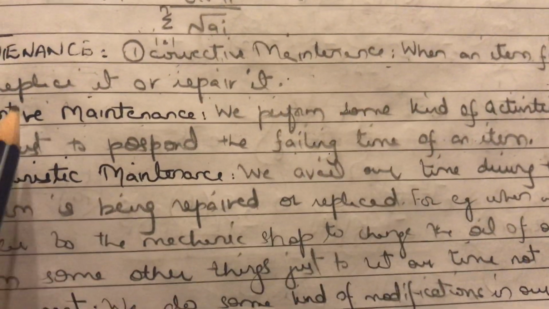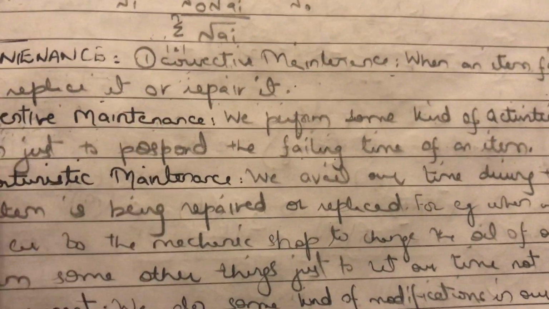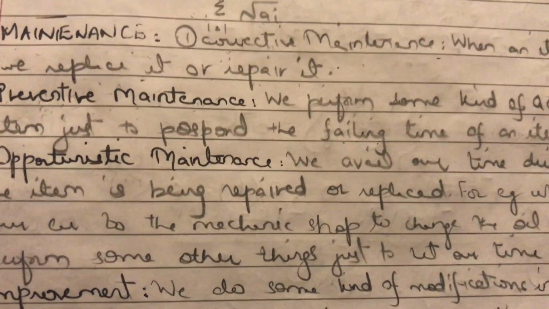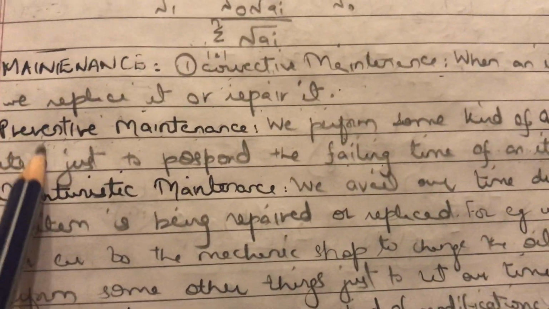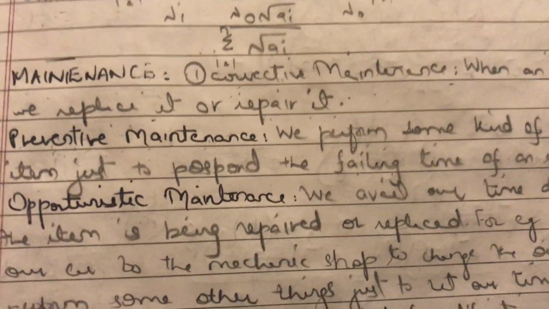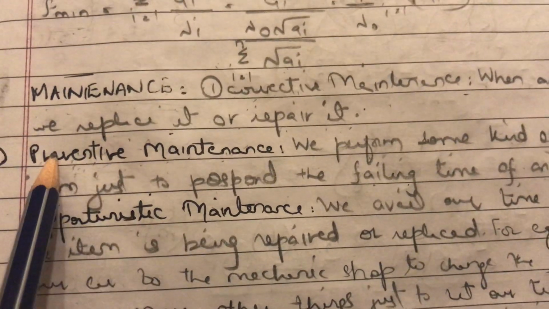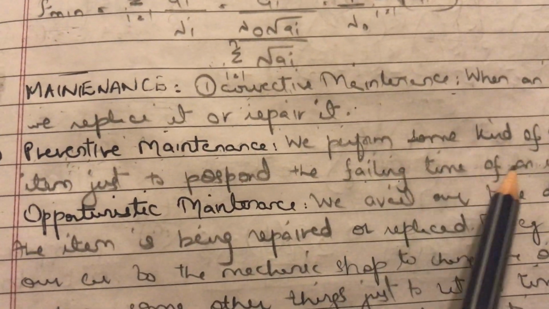We perform some activities, some modifications in that component, just to postpone its failing time. So that is preventive maintenance. Before the component fails, we prevent it. We try to improve it, we try to modify it just to postpone the failing time of that component.